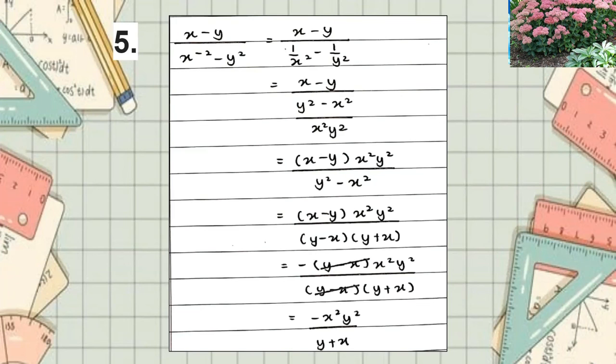So we simplify it. We get x minus y times x square times y square over y square minus x square. So we simplify again. We expand the y square minus x square. We get x minus y. The top is the same, but the bottom we will get y minus x times y plus x. We can simplify it by getting rid of y minus x. So the final answer will be negative x square y square over y plus x.